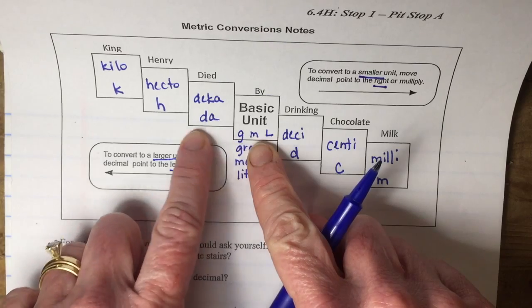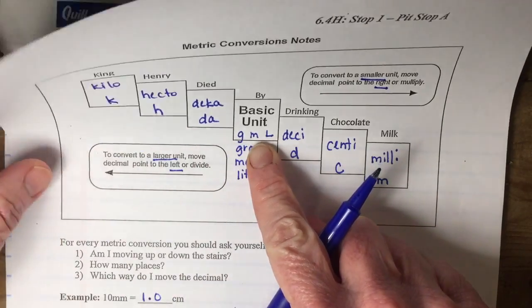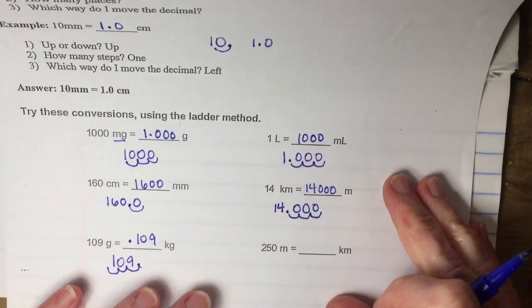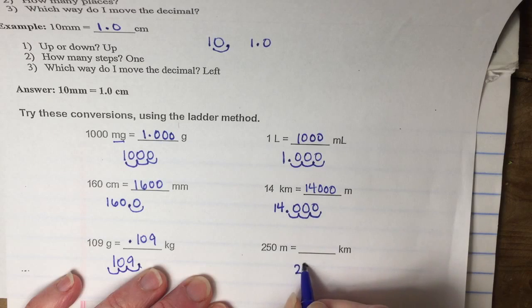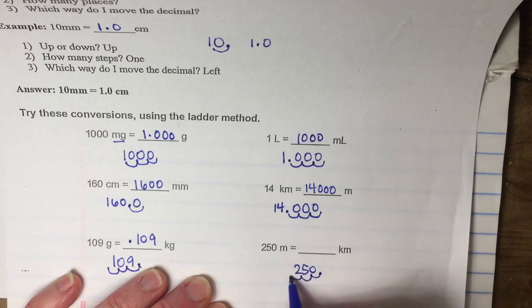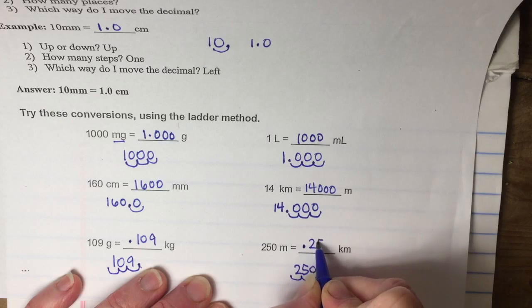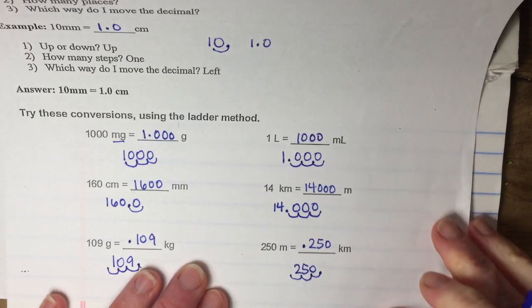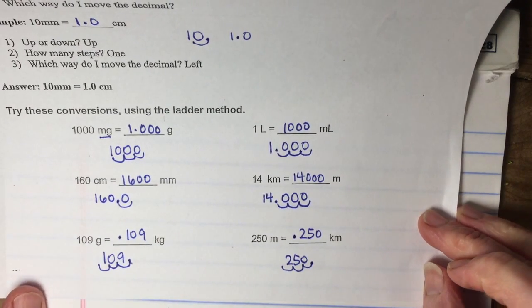And then the last one, again, I have a meter, and I want to go to kilometers. So I'm moving 1, 2, 3 steps to the left. And do the same thing down here. 250. My decimal starts here. I'm going to move 3 places. 1, 2, 3. It puts my decimal in front of the 2. So 0.250.